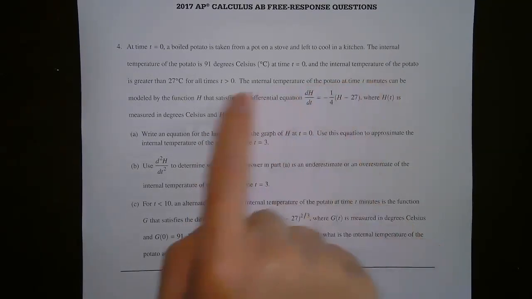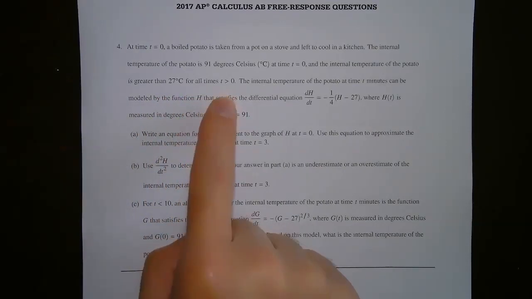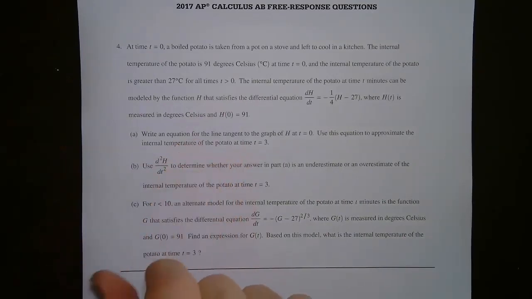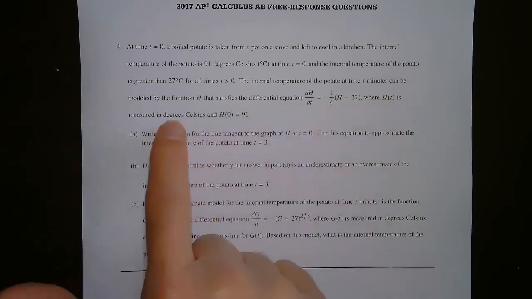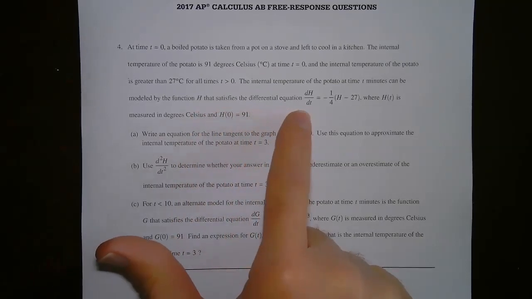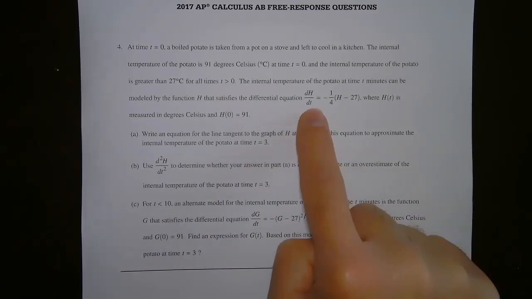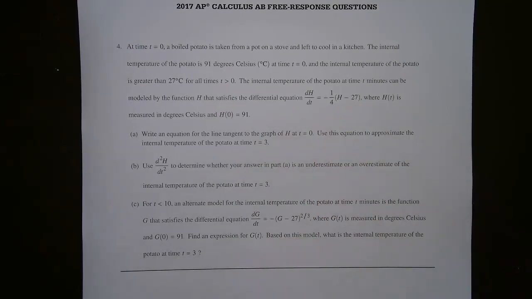The internal temperature of the potatoes is greater than 27 degrees Celsius for time t greater than 0. And they never give you extra information. We're going to use that information somewhere in this, okay? And then the internal temperature of the potato at time t minutes can be modeled by a function h that satisfies this differential equation. So h is the temperature in degrees Celsius and t is the time, right? And so this is the rate at which the potato is, in this case, it'd have to be cooling, right? Because it's taken out of the pot, okay? All right, so let's just jump in and answer question A.